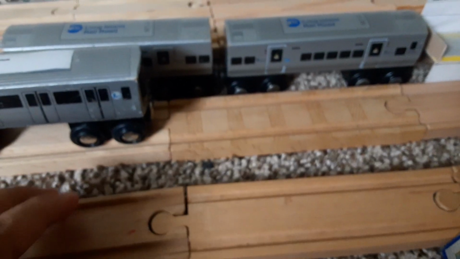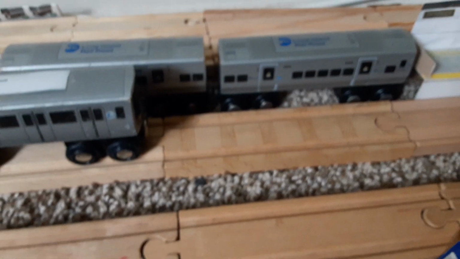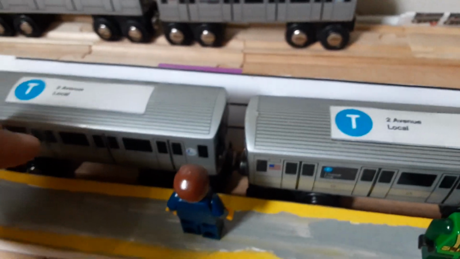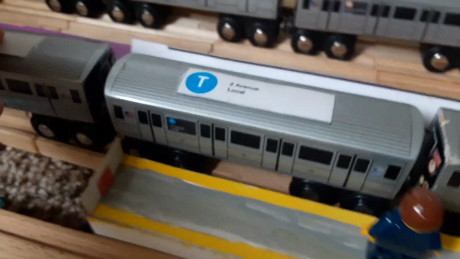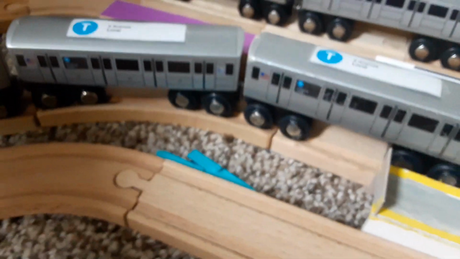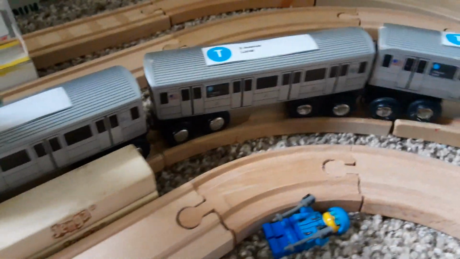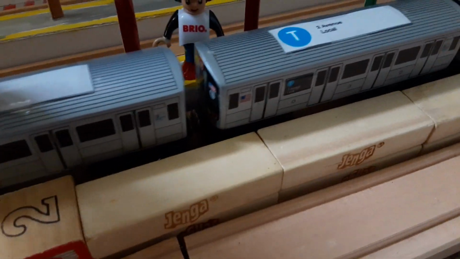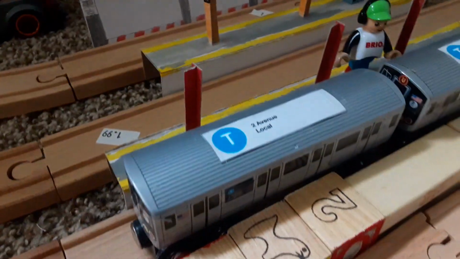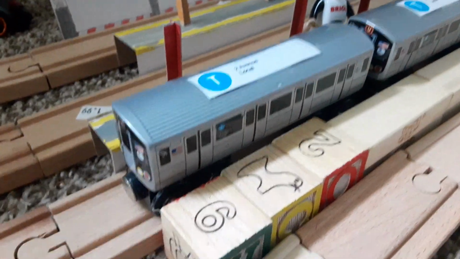I decided to use the straights that I bought in order to make less curves along the line. You see a lot more straights. So it used to be like almost all reverse curves, now it's mostly straights. But we'll have to curve over here. And we end up at Midtown Station, Midtown 5th Avenue.